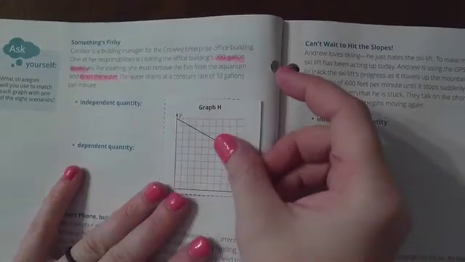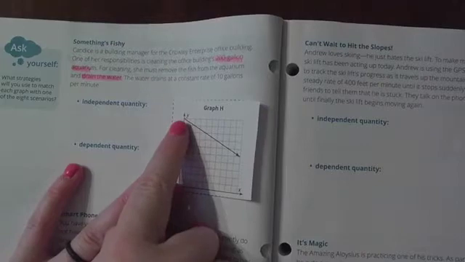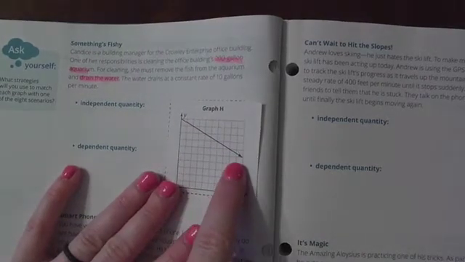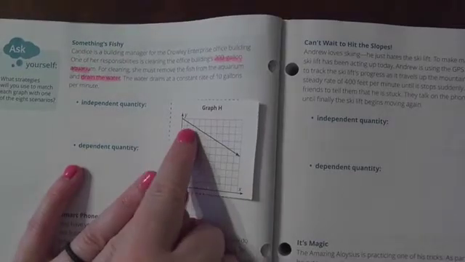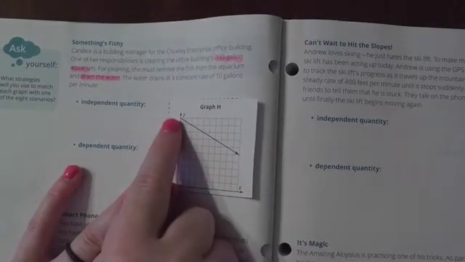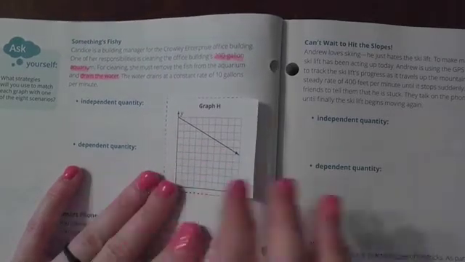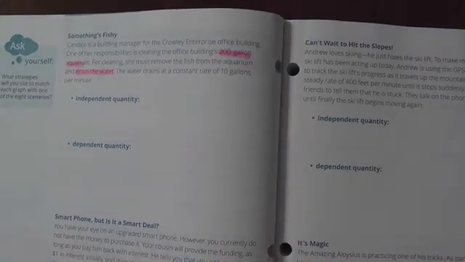This one's actually graph H. Notice it started at 200 gallons and then it's draining. Water drains at a constant rate, and we'll talk about this later on, but since it's a constant rate, it's going to be just a straight line. There's no change in it. So I'm going to glue this one in.